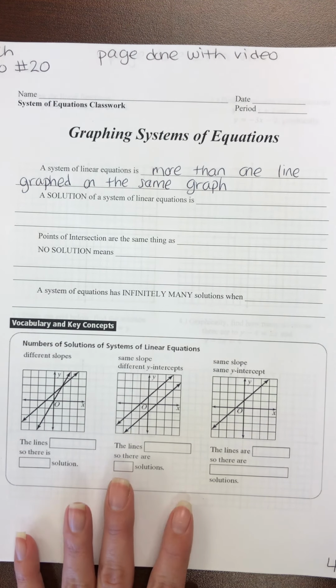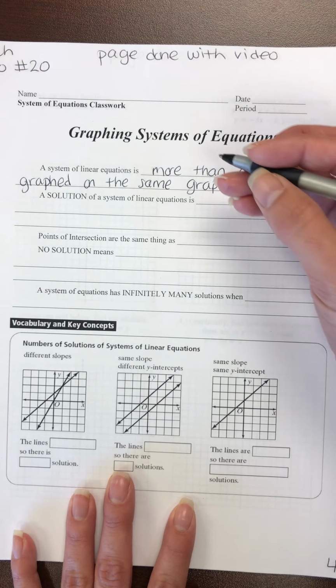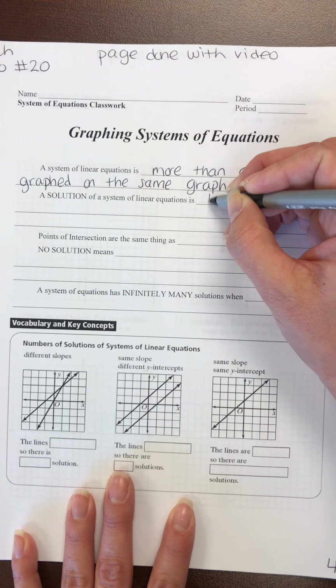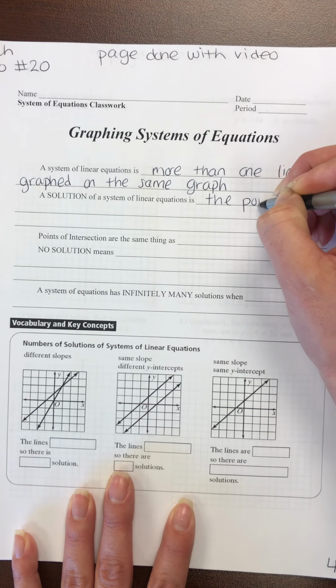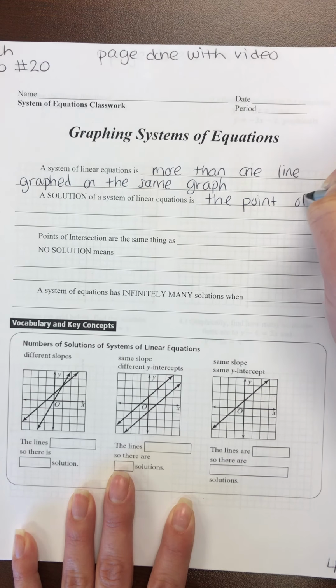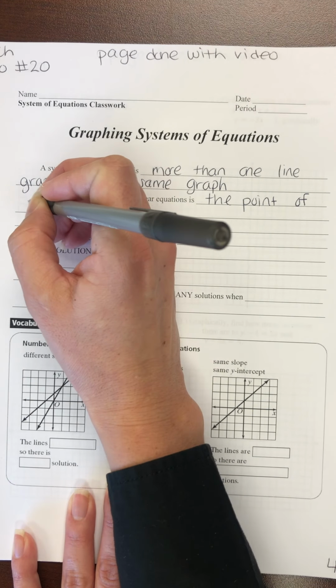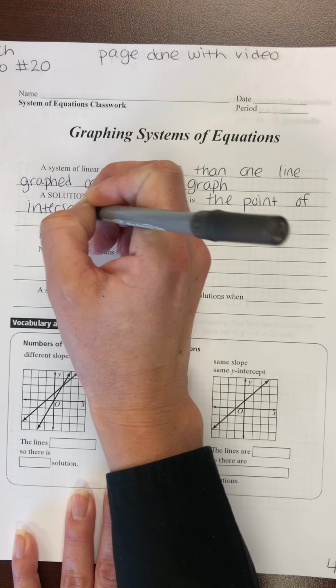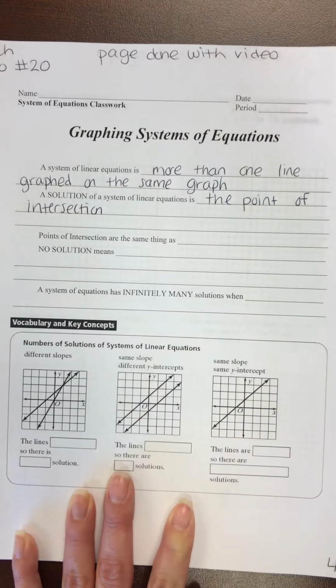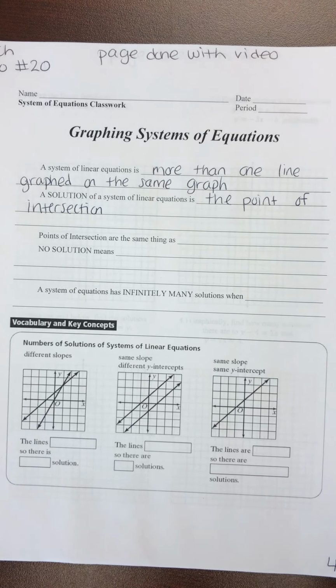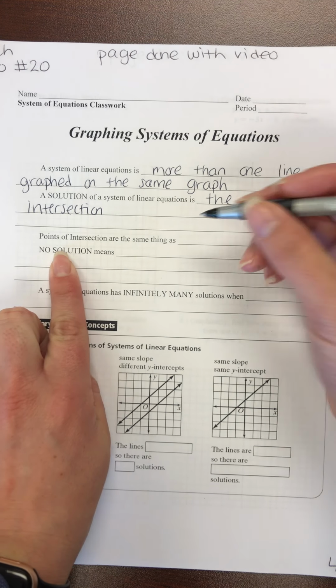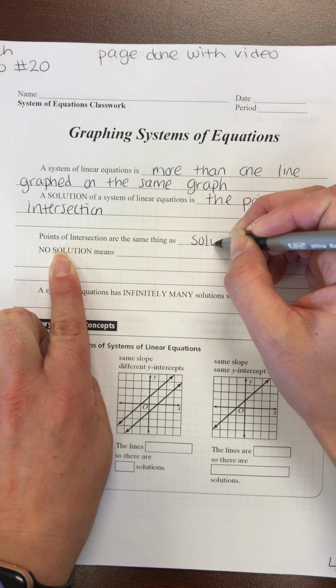So when we're looking for a solution of a system of linear equations, it is the point of intersection. So when I look and see where two lines are intersecting or crossing or meeting, that is the solution to your linear equations. So points of intersection are the same thing as solutions.